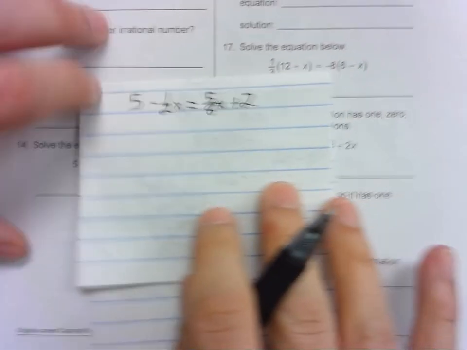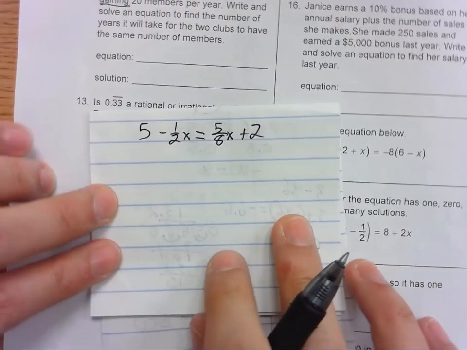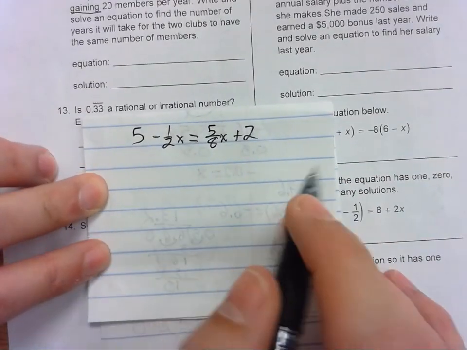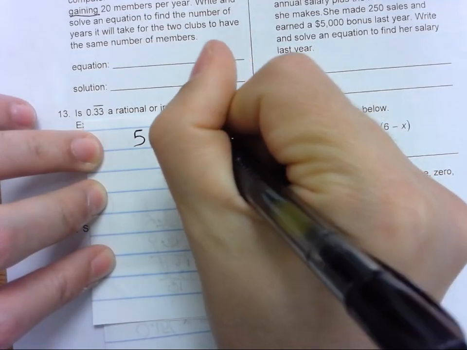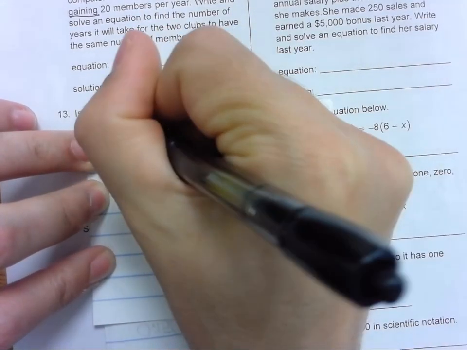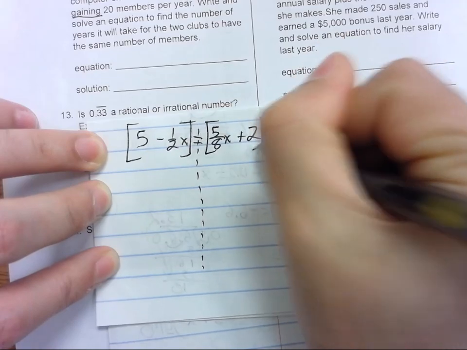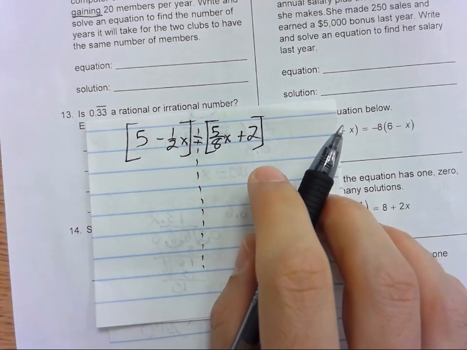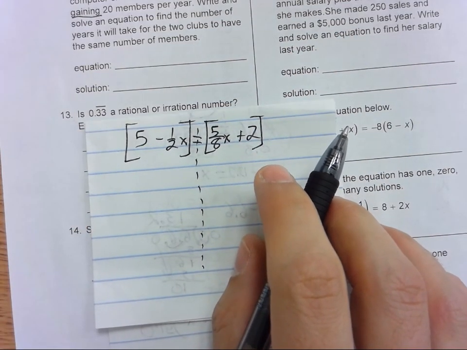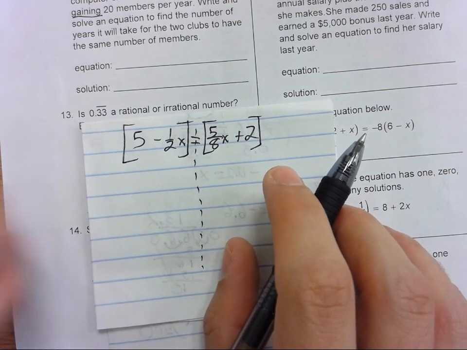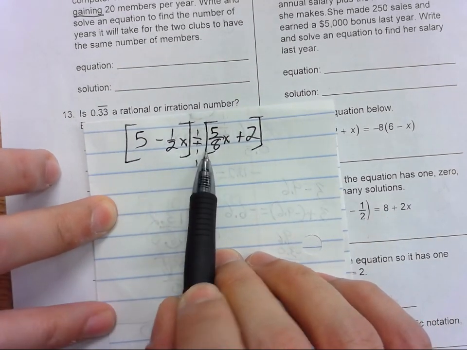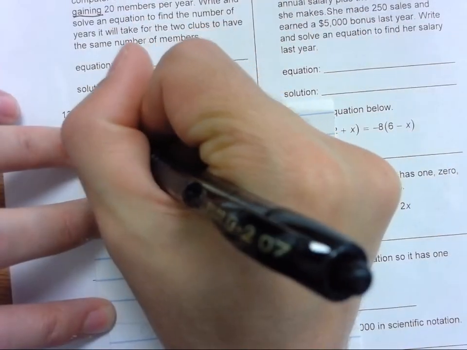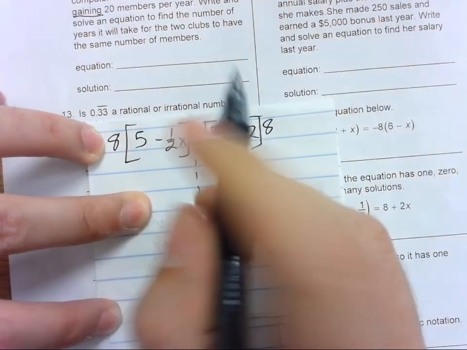All right. So here is our equation. We need to get rid of these fractions. Multiply both sides by the least common denominator. When you're finding the least common denominator, look at the biggest one. Here it's 8. Does the smaller one go to the bigger one? Yep. The least common denominator here is 8. So multiply both sides by 8.